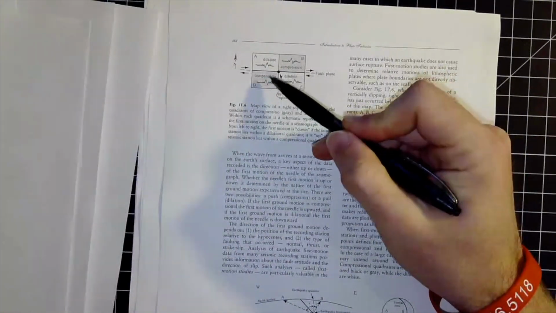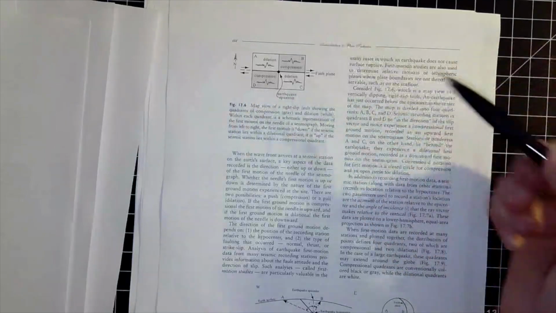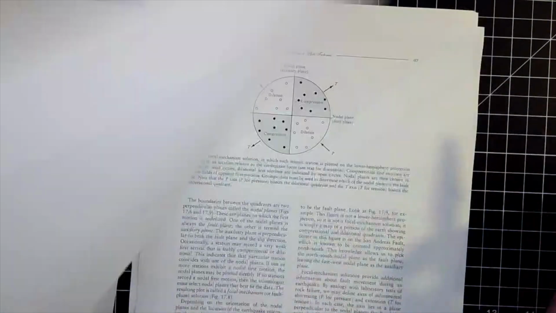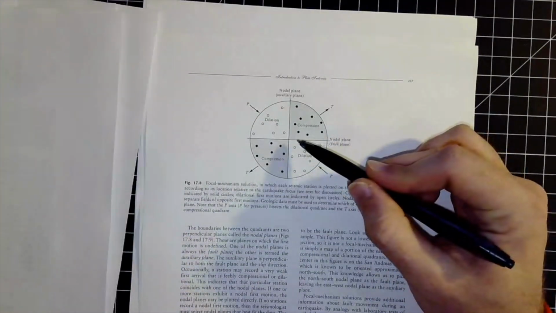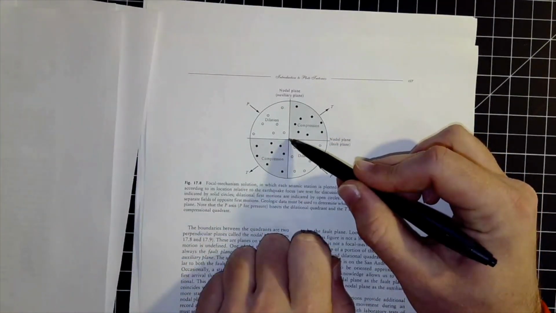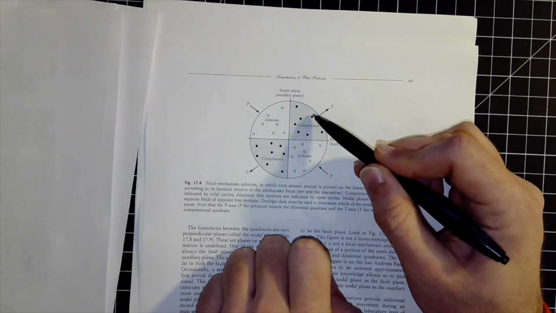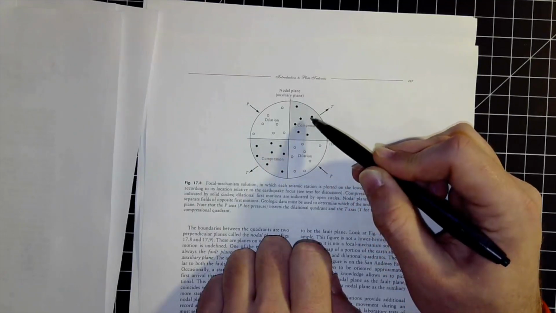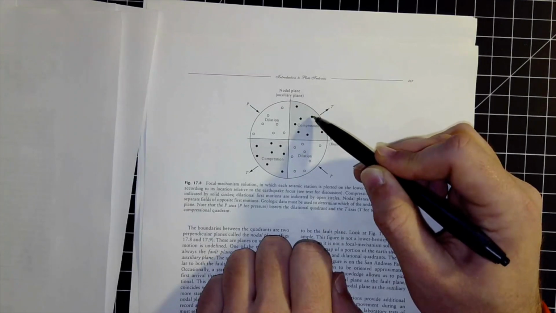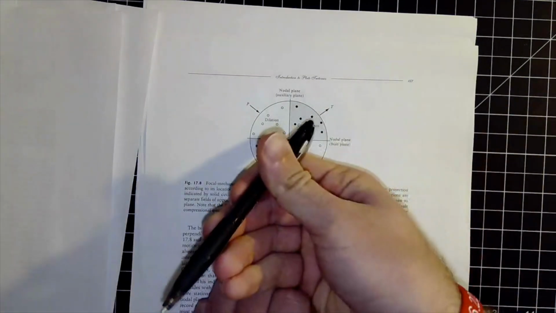So when we do that, the best tool for mapping out those seismic waves as they travel out and whether they're compressional or dilational is a stereo net. So what we do is we put a stereo net down at the earthquake's epicenter, and then we plot seismic stations as lineations, as points. And so these have a trend, an azimuth, and an inclination down, a plunge, that represents the direction towards the seismic station.